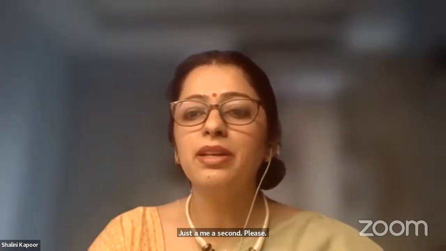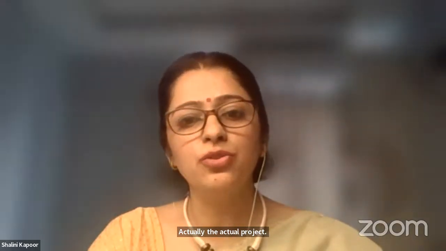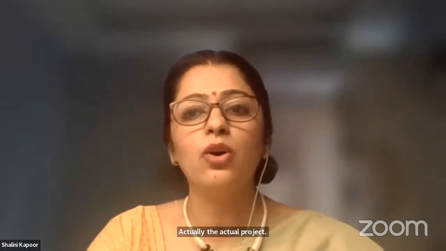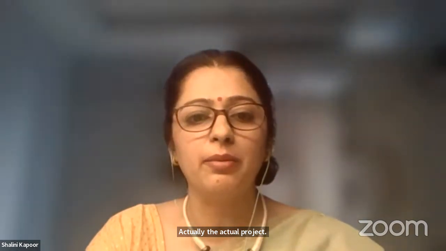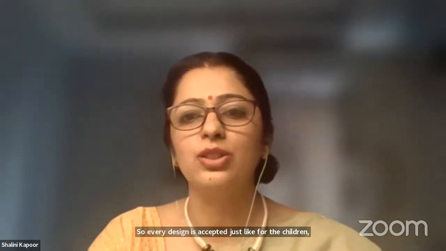Okay. Now we are making the model. We are making the project actually, the actual project. And there is no right or wrong design, ma'am. What you've designed, you know best according to your local environment. So every design is accepted. Just like for the children, every design is accepted, so is for the teacher. So please go ahead and start building.